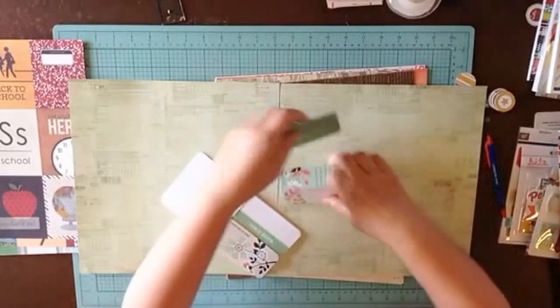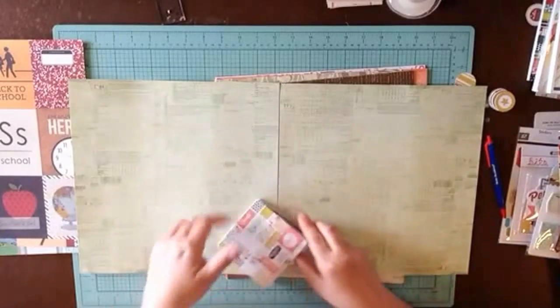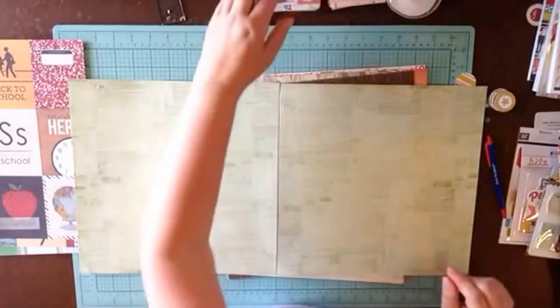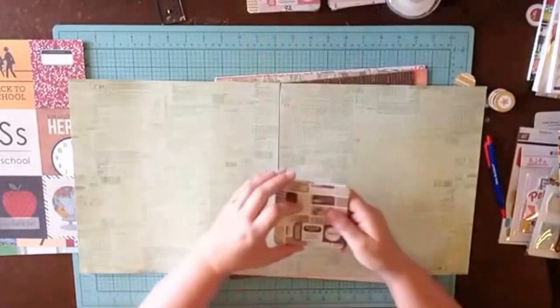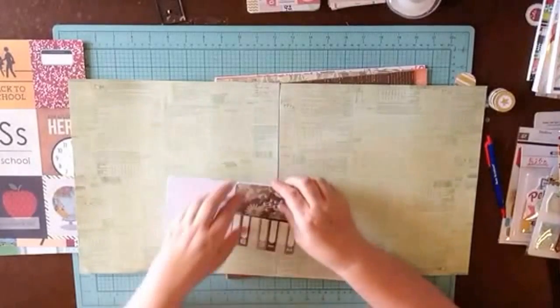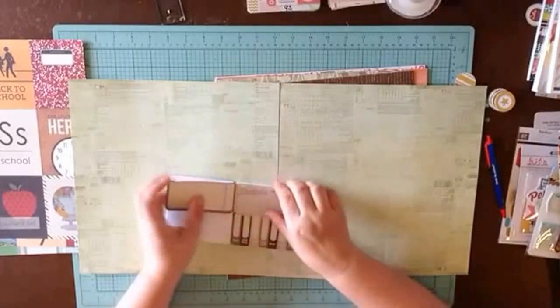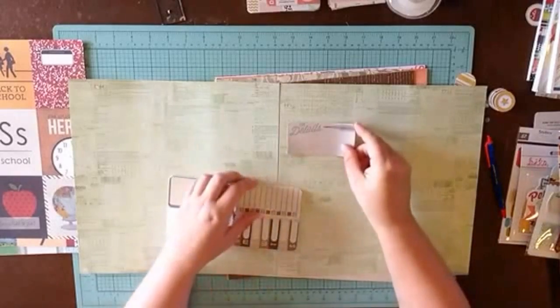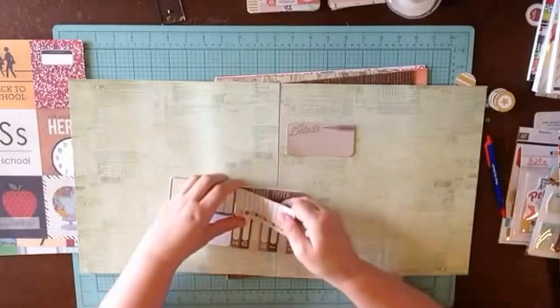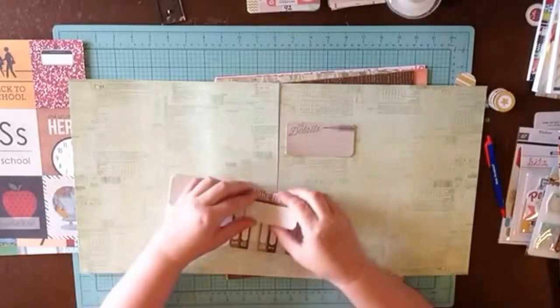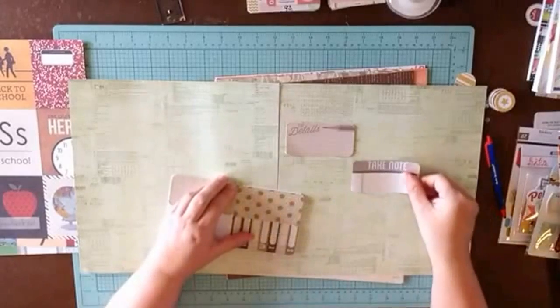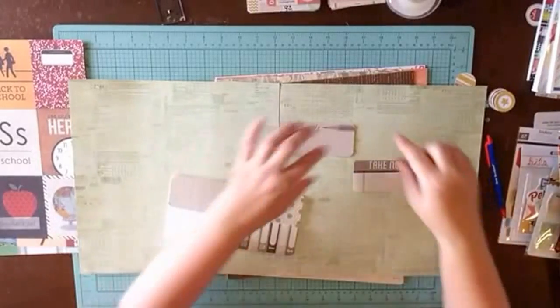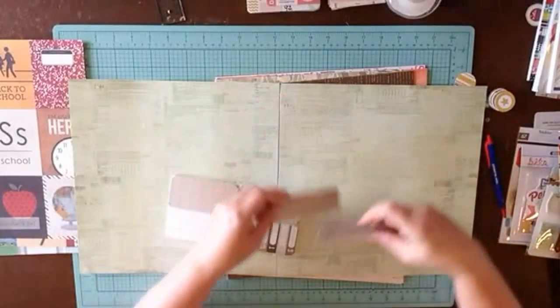Ta-da! Again, I haven't pulled my photos yet, but I just wanted to show you some of the things that I pulled. I pulled another one of these We R Memory Keepers little packs, and I think these would be a great place to put these elements, and then also cut your photos so that they'd be that same size and you could create a grid that way.